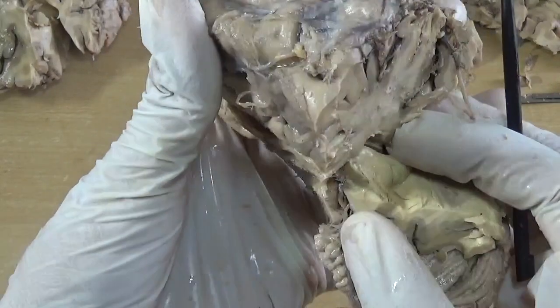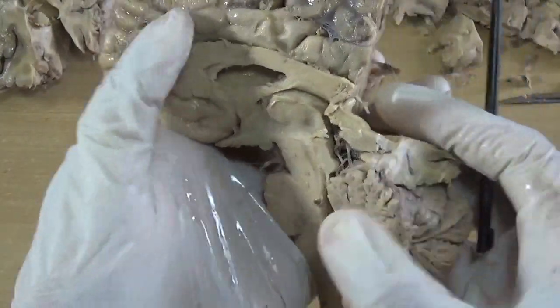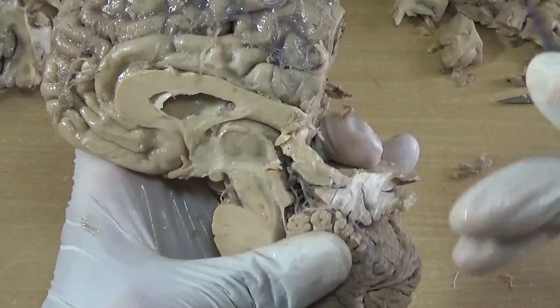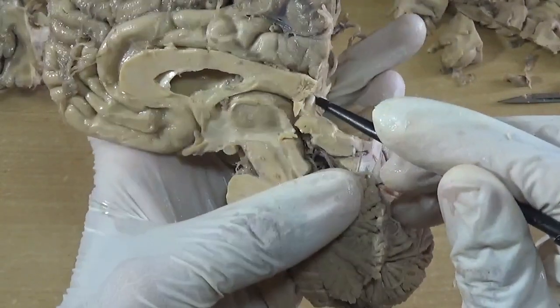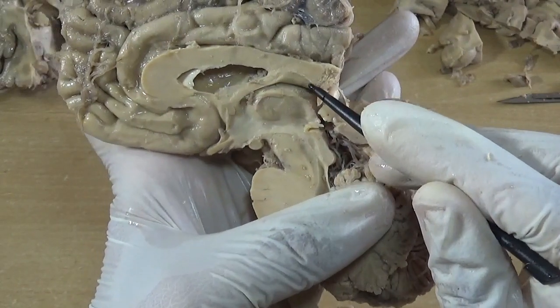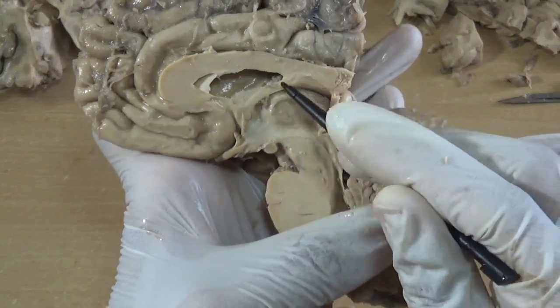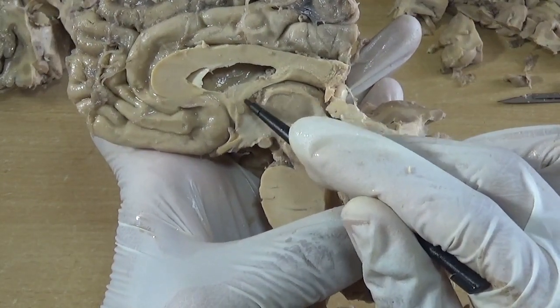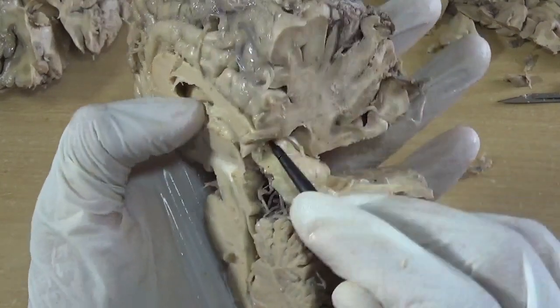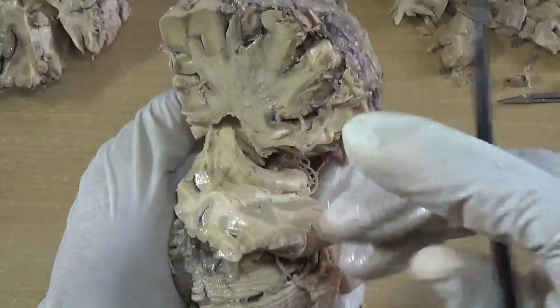Let me show you the same from medial aspect. See this, now you can clearly make out this is the crus and the same crus over here, and then it forms the body of fornix, and beyond that this is the column of fornix. So this is how the entire fornix you can appreciate.